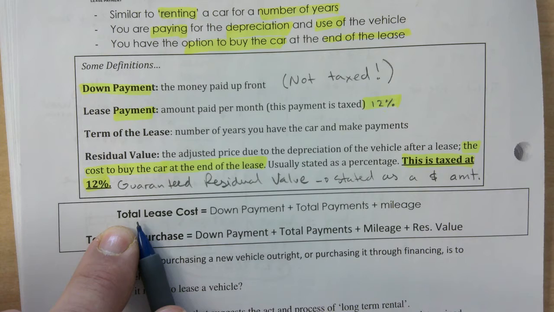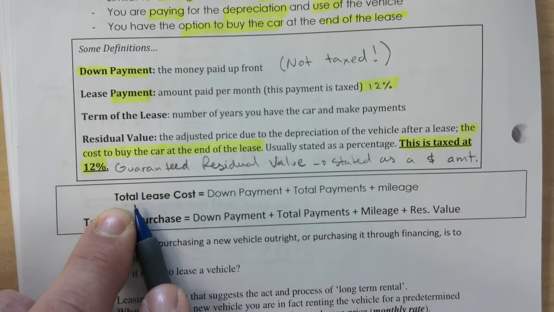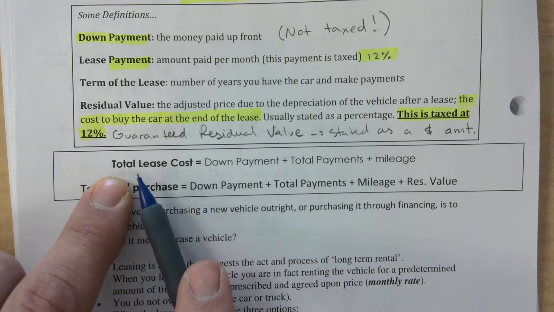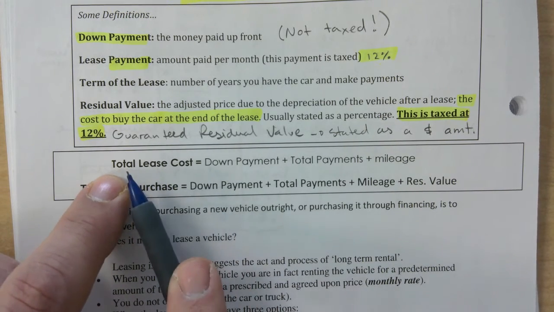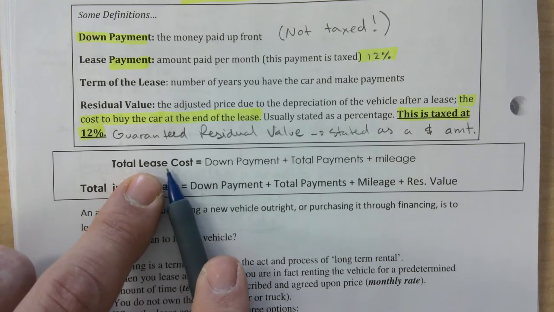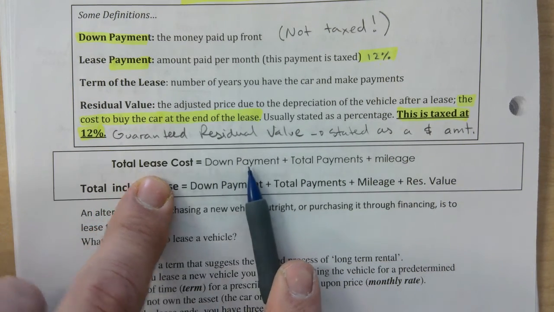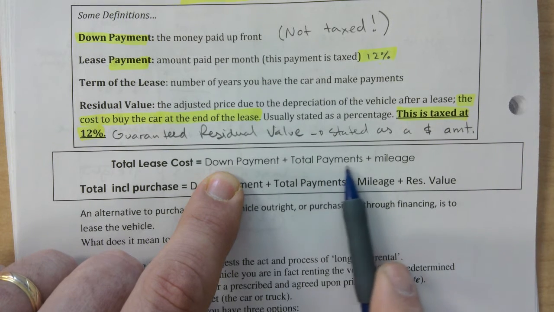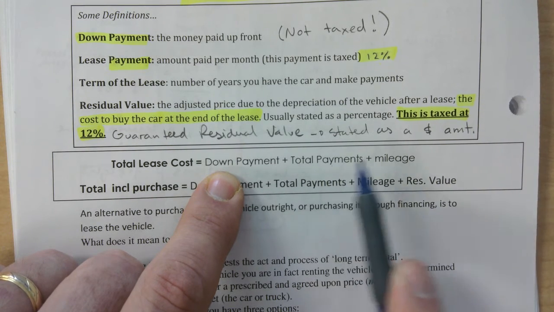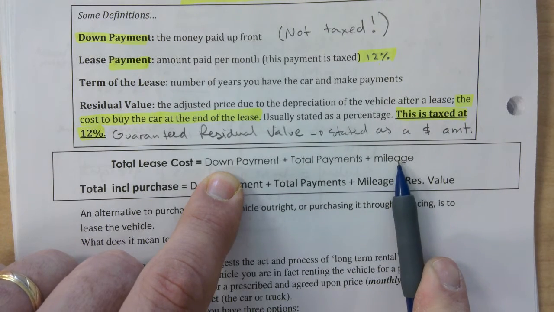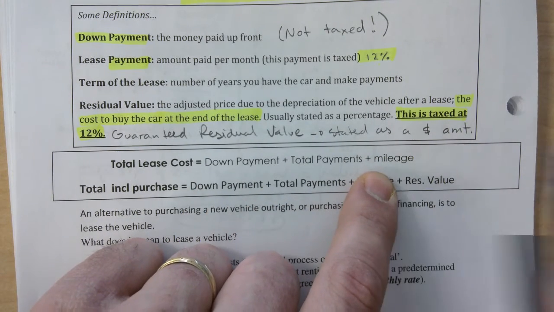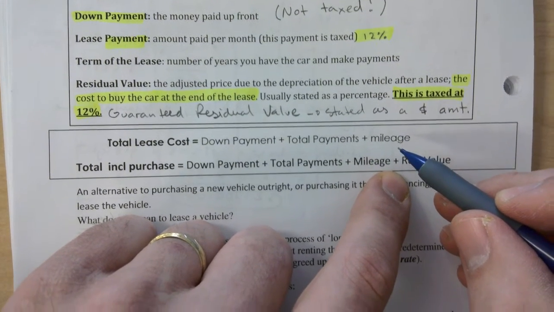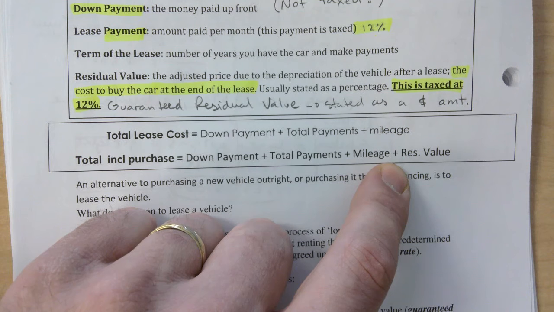The formulas, I would highly recommend you have these on your study sheet. Okay, total lease cost. If they ask you what's the total cost of leasing: down payment plus total payments, this is the total amount of payments you will have made, plus the mileage charge. What in the world is mileage? Well, miles. Miles is distance.